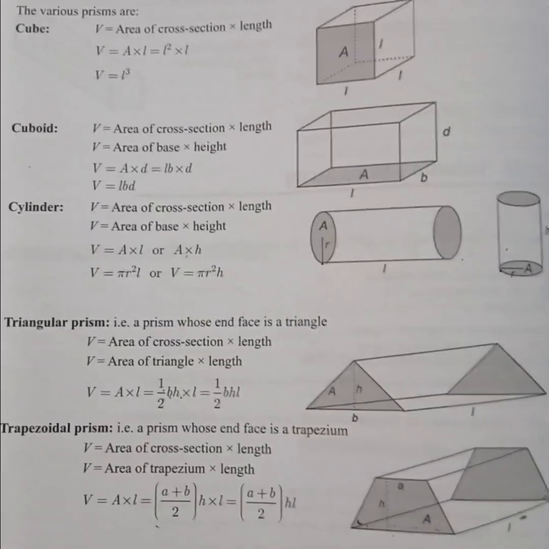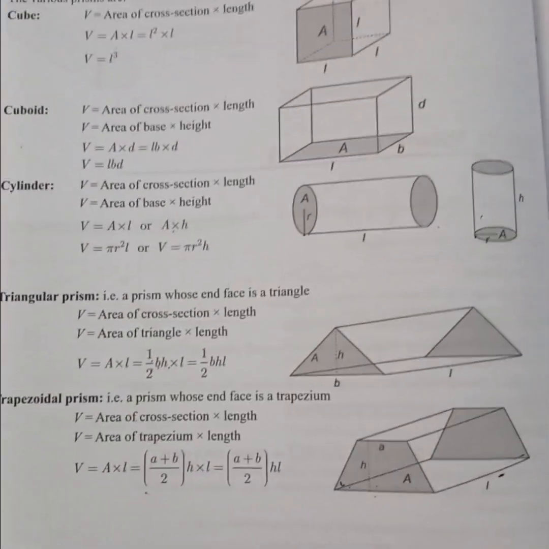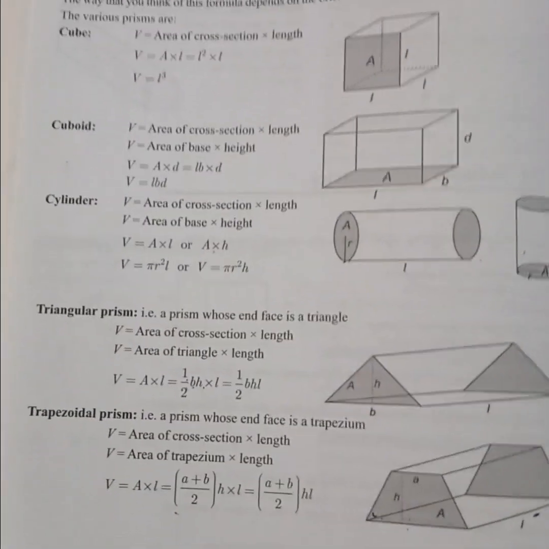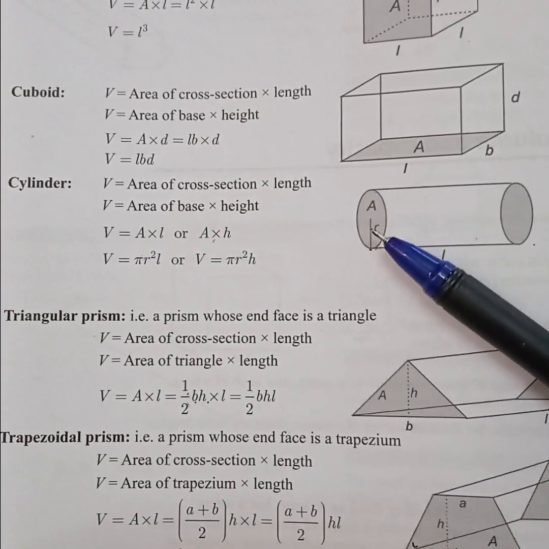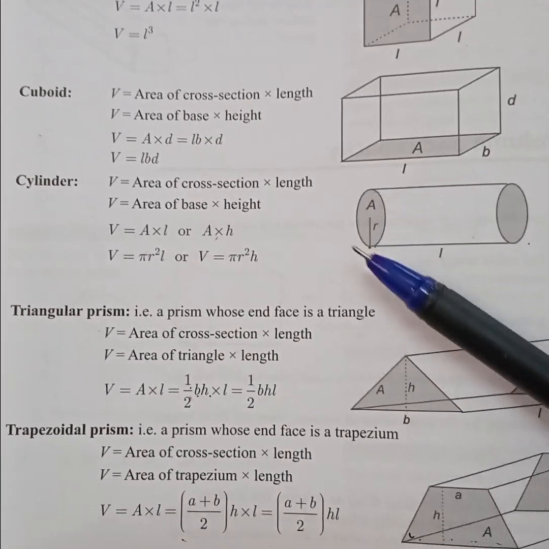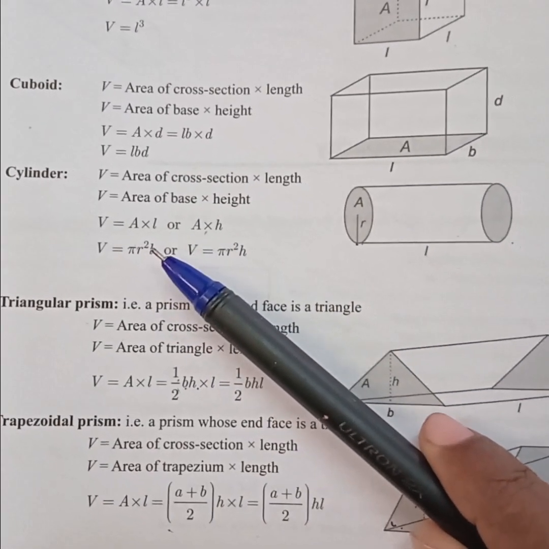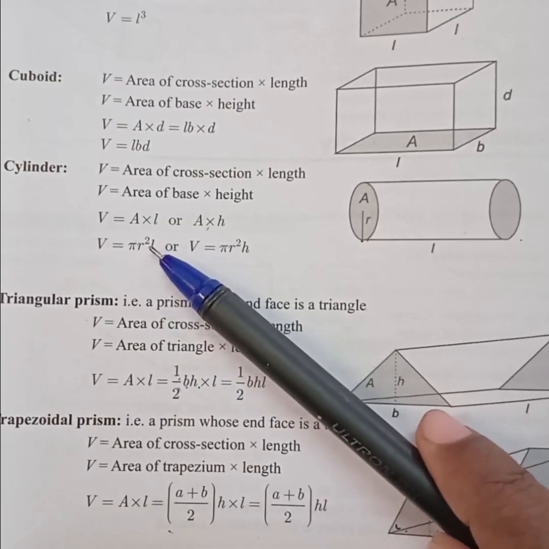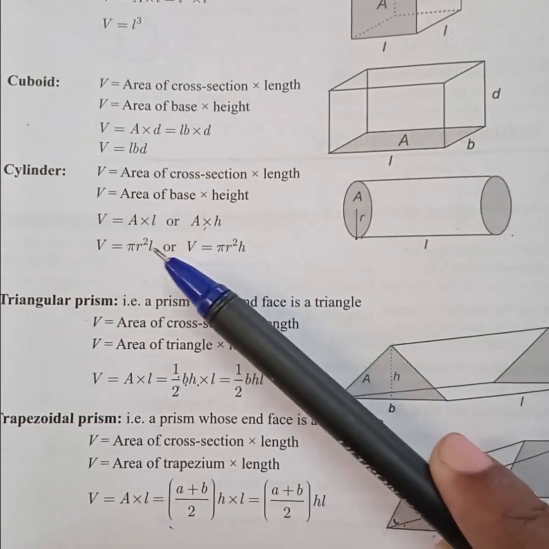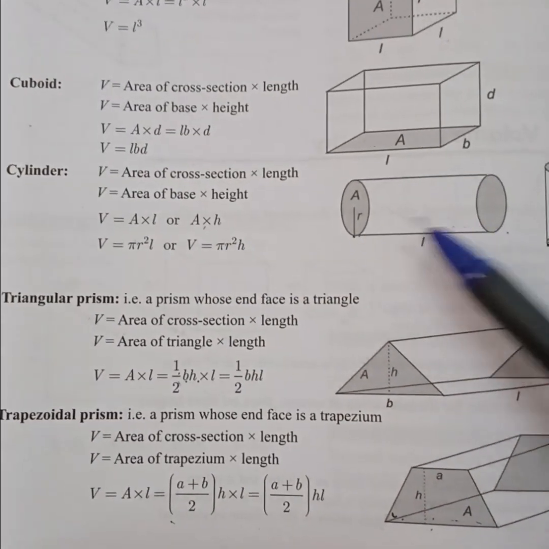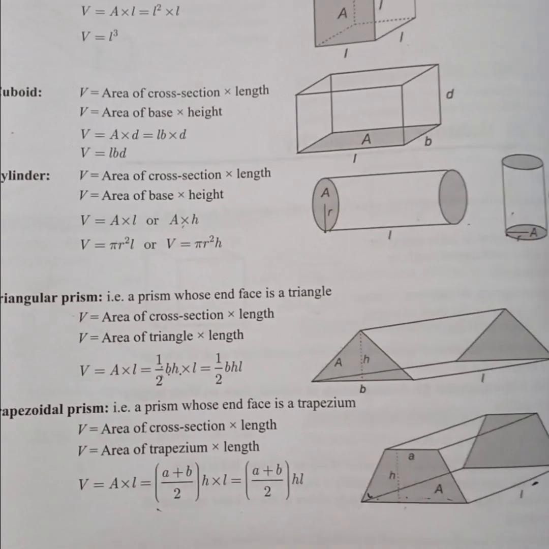Now let's look at the triangular prism, and as the name says, the cross sections are triangles. And of course, you have to know the formula for the area of those different cross sections. For a circle, it's pi r squared. And pi r squared is the area for the cross section, which is the circle, and then L is the length. H is the height if it's standing up.